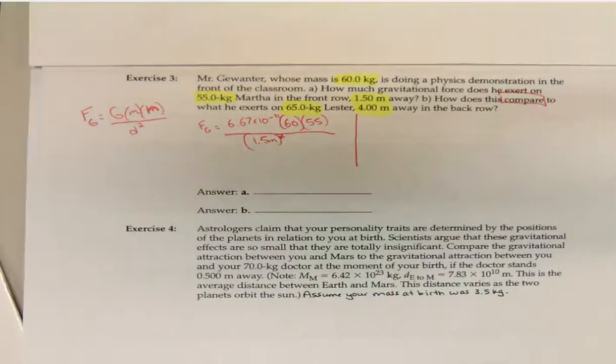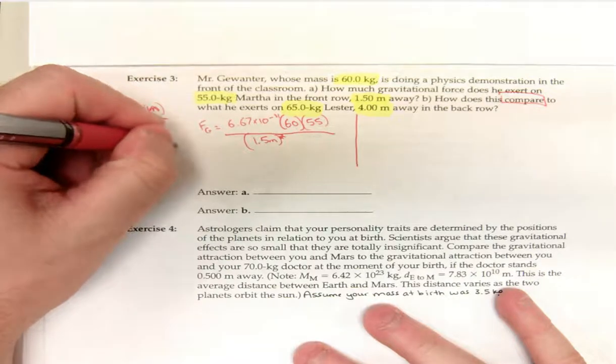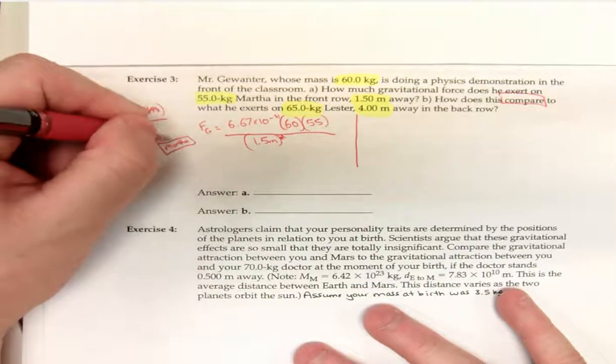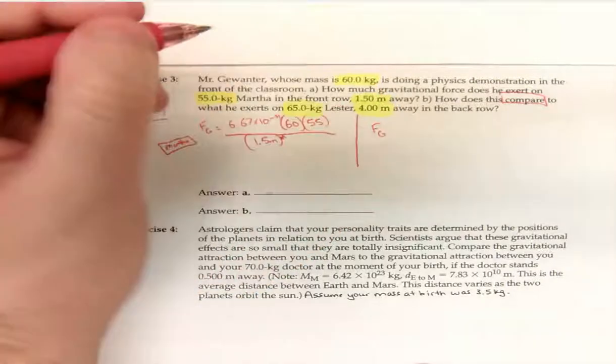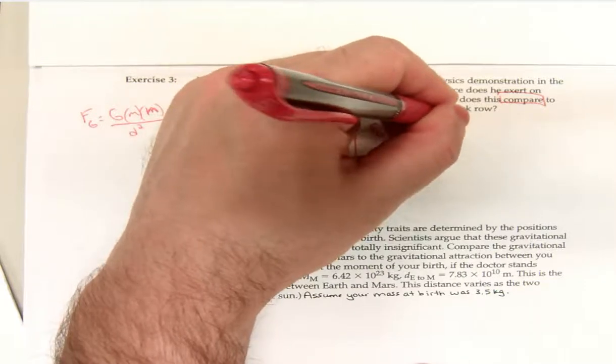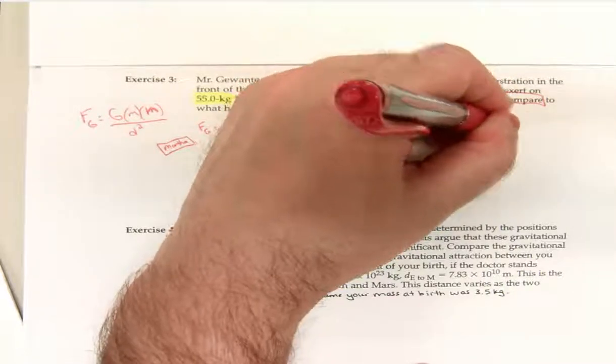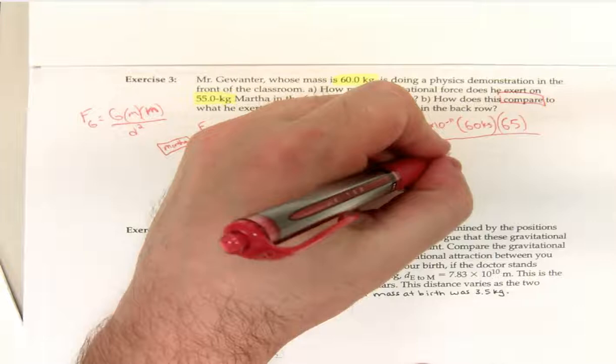So, you know what? We're pretty set up, so let's do this. So this is Martha. Save Martha. And let's do Lester. So, force of gravity between the teacher and Lester equals the gravitational constant, 6.67 times 10 to the minus 11, times our professor's weight of 60 kilograms, times Lester's weight of 65 kilograms, divided by the distance, in this case it's 4 meters, squared. Okay?